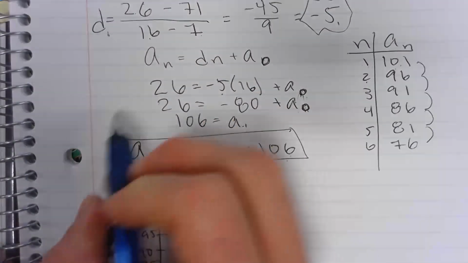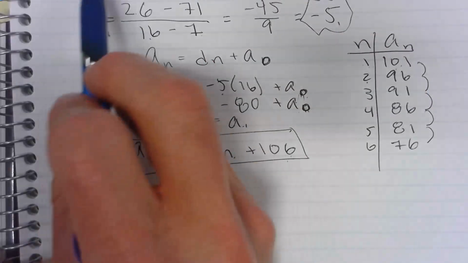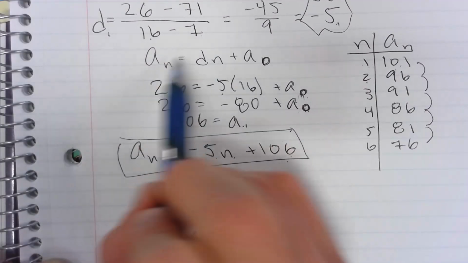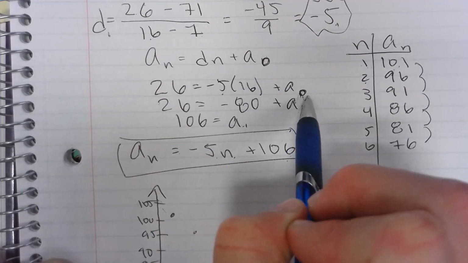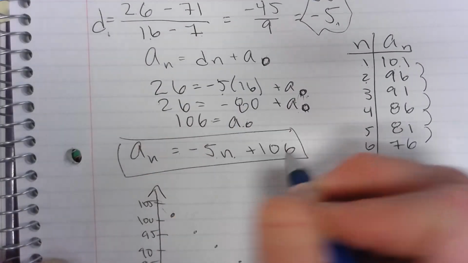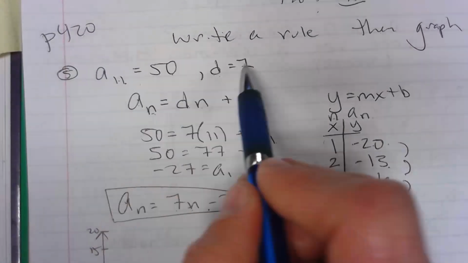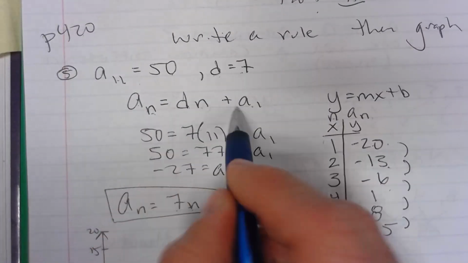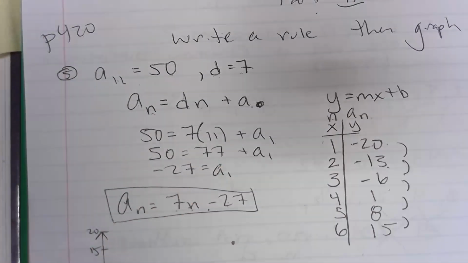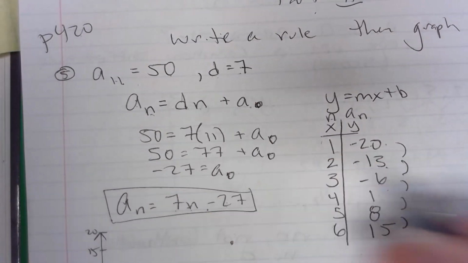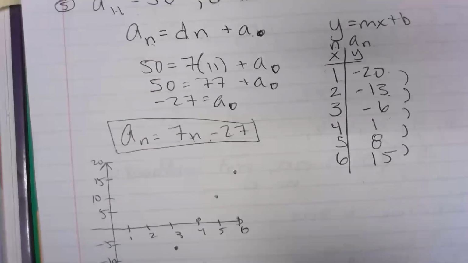So change your formula. Again, this is the method where they give us 2 points. We find the common difference, which is our slope. We use this formula to find a sub 0, and we plug it in, and then graph our first 6 terms. In number 5, the information they gave us was 1 point and the common difference. We use this formula, changing this to a sub 0, to find our a sub 0, which would have been our y-intercept.